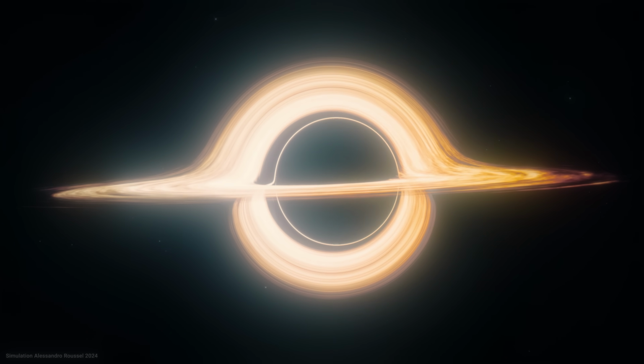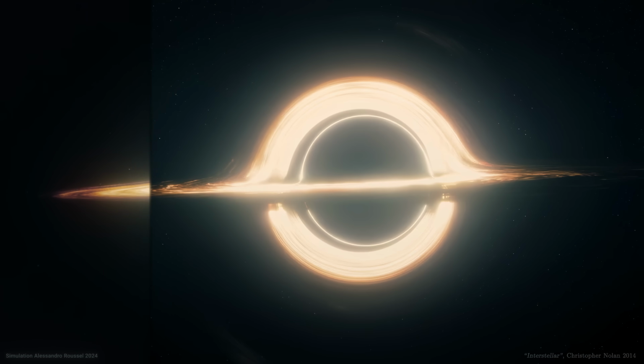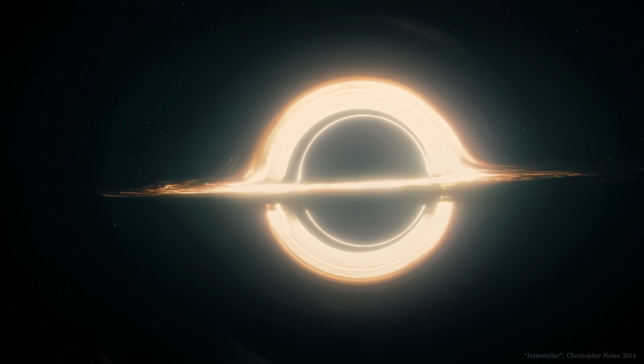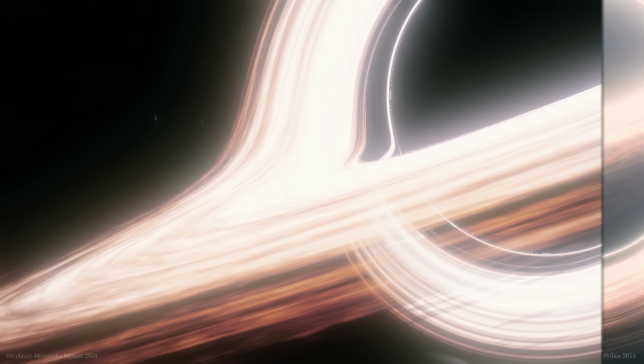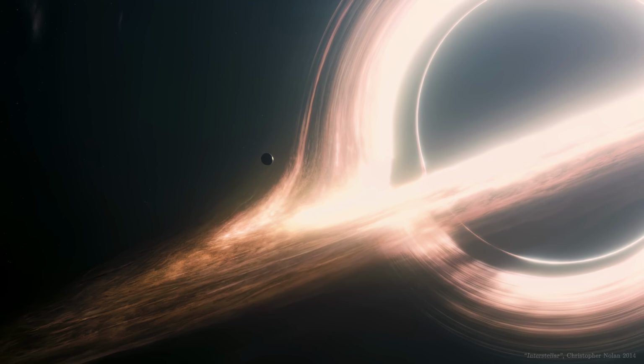We can play around with comparing our simulation to images from Interstellar. If they had included the asymmetry, the Doppler effect, and a higher temperature disk.